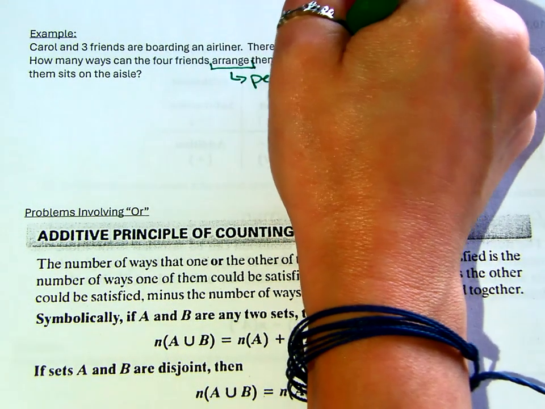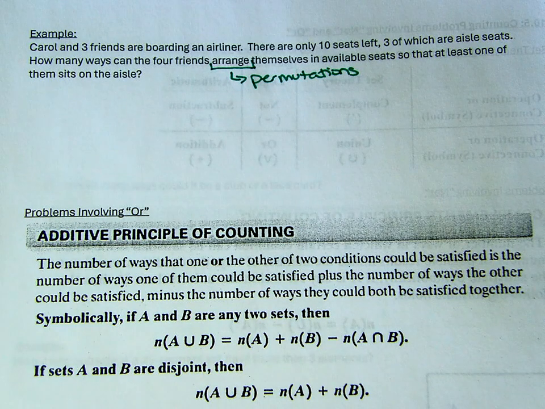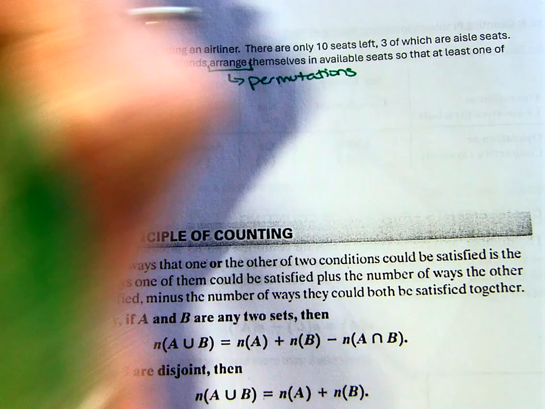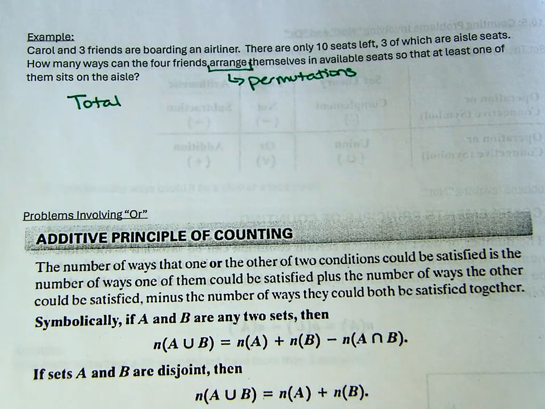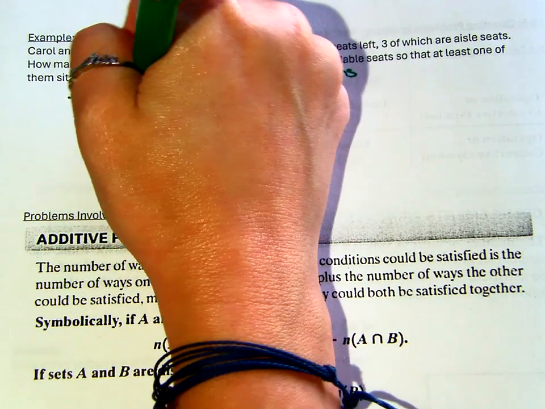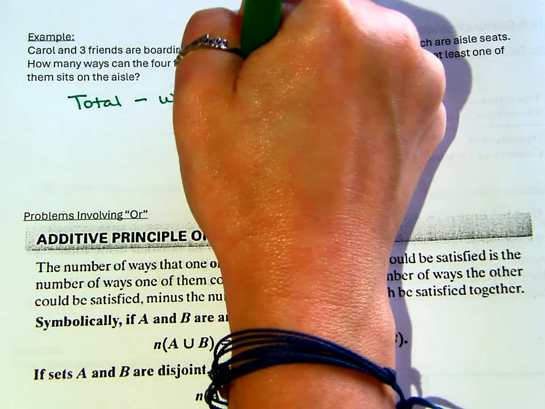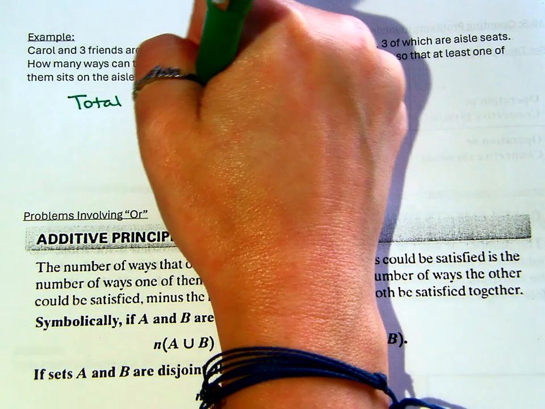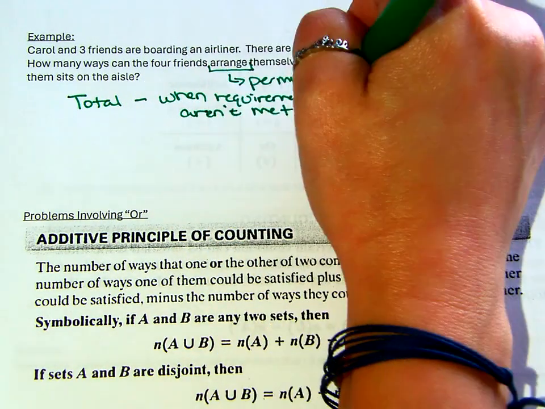You can still do permutations and combinations in the fundamental counting principle here with our ors and nots. The ors and nots are just having us focus on what's not included in the problem instead of what is. So we're going to be doing a permutation. And here's how this problem is going to work. The first thing we need to know is how many different total arrangements we can have. On the last one, we did that. We found the total number of possibilities for our coin toss. We needed the total. And then we're going to subtract when the requirements aren't met. That's our not. And that tells us our solution.